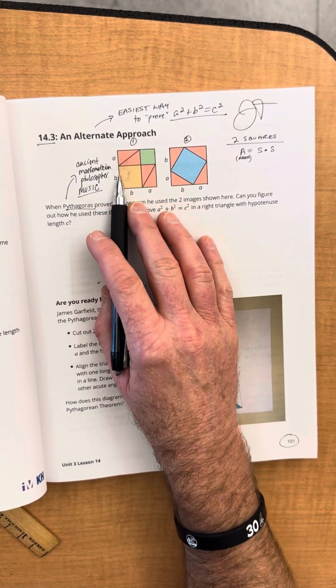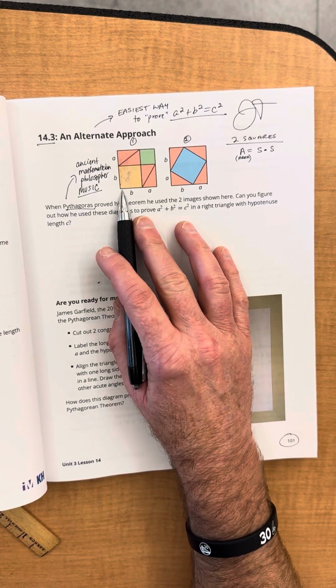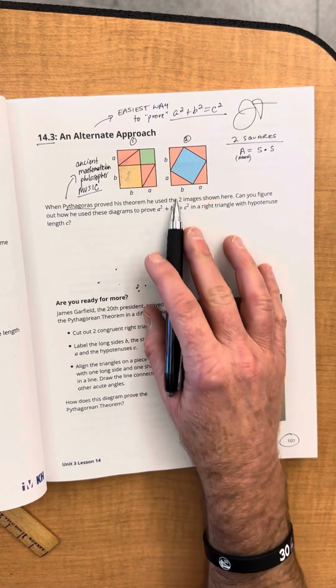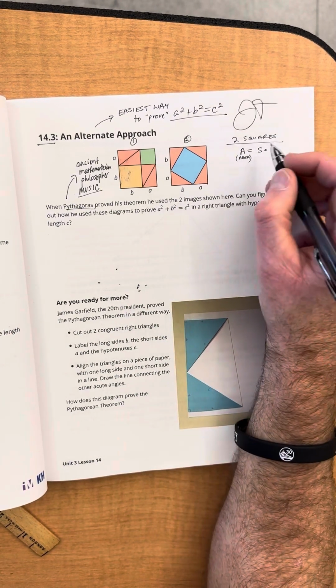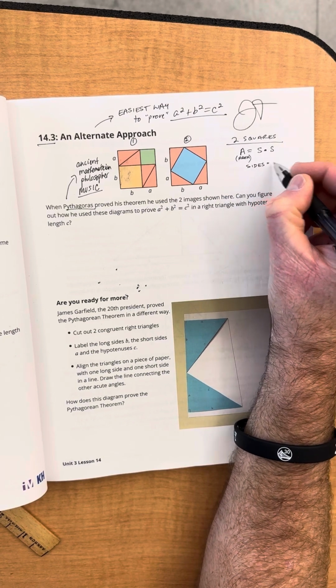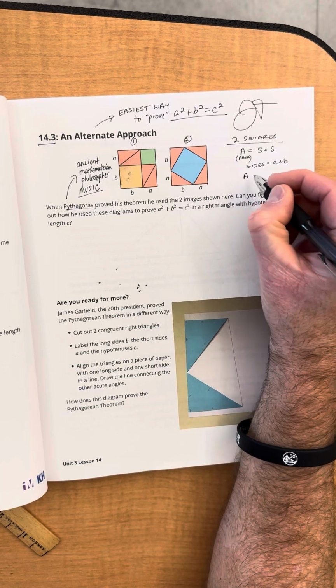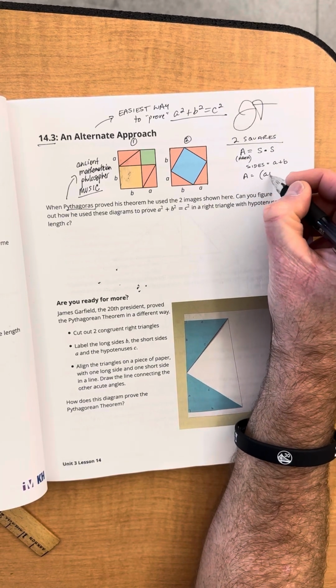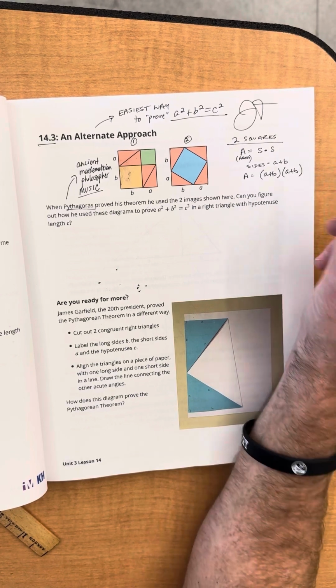This side is A and B. This side is A and B. This side is A and B, and so is this. So in both squares, the sides equal A plus B. So the area for both squares will equal A plus B times A plus B, right?